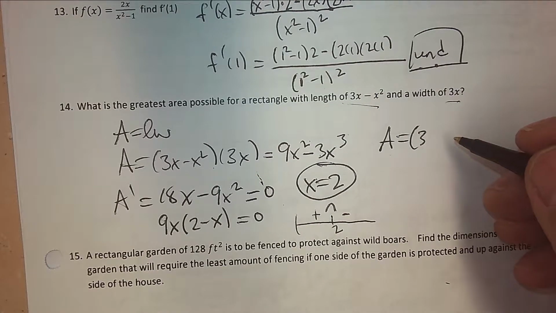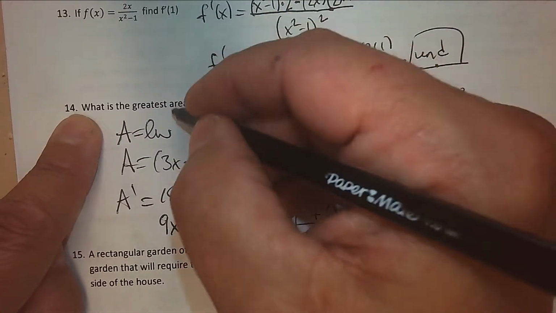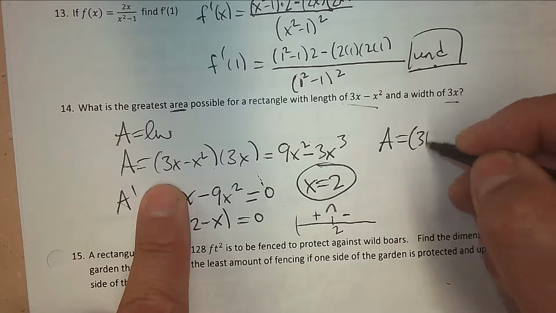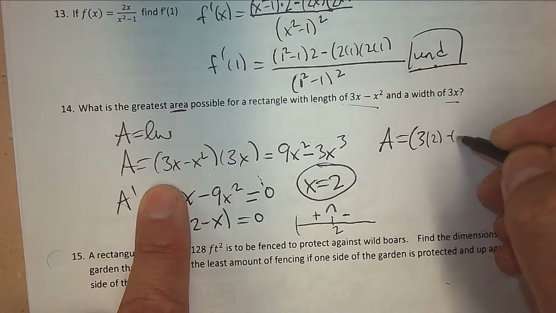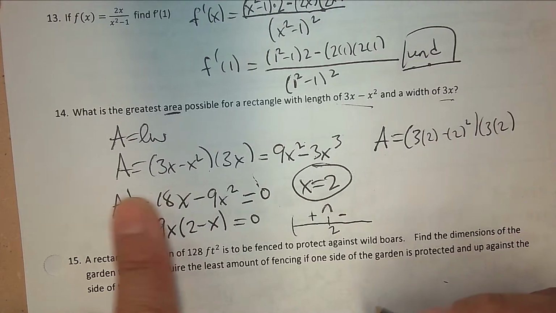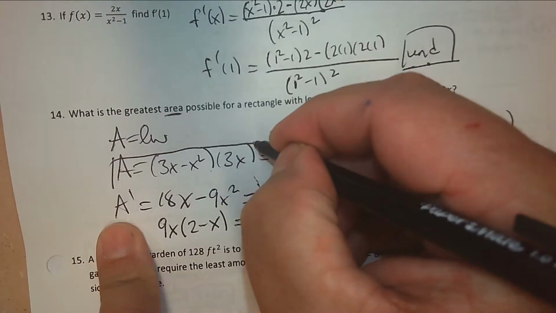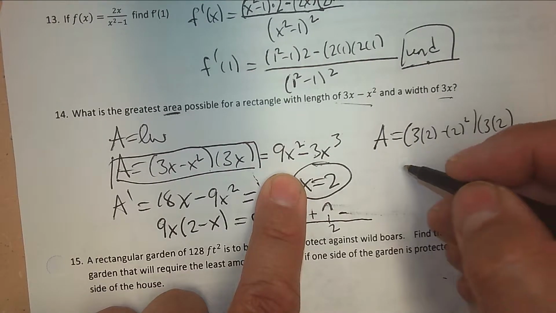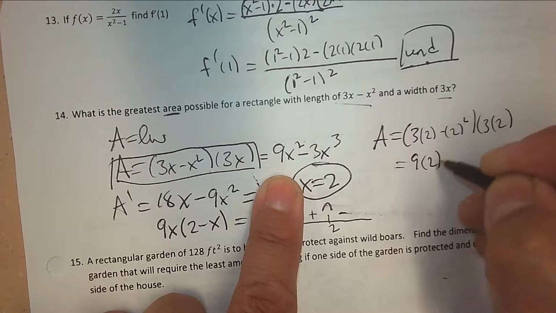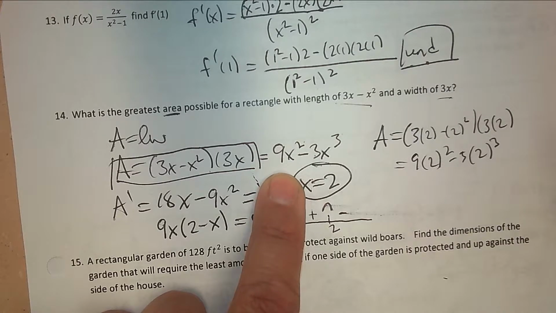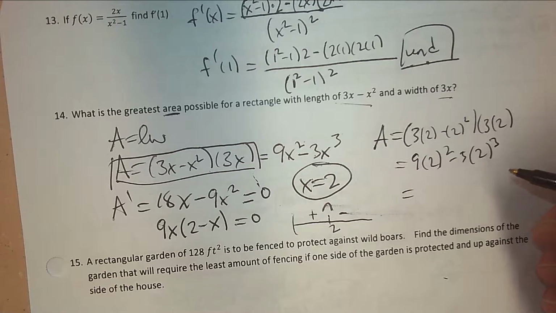But that doesn't answer the question. It says, what's the area? So where there's an x, I'm going to put in 2. So I go back to the area equation. I could also use this one too. Both would give you the same answer. This one's probably easier, the second one. And I just did a 2.